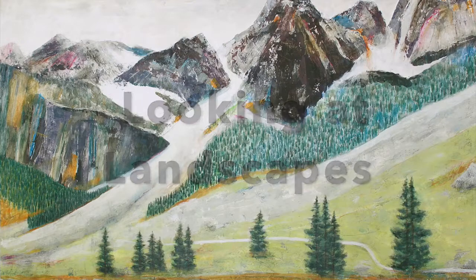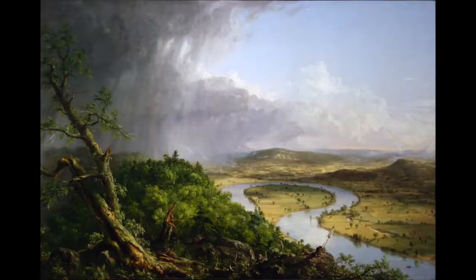Looking at landscapes. There are two kinds of painting, portraits and still lifes. Now let's learn about another special kind of painting called a landscape. The most important thing in a landscape is the scenery, which includes the land, the trees, and the sky. A painter can put people in a landscape, but they are not the main focus of the painting.